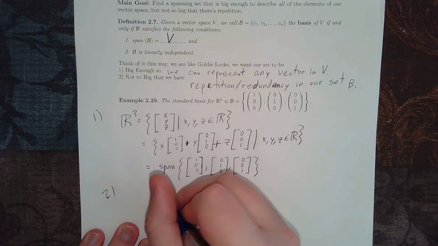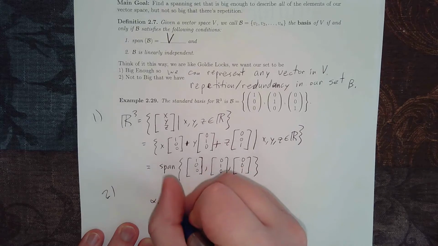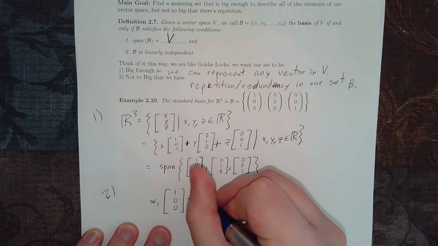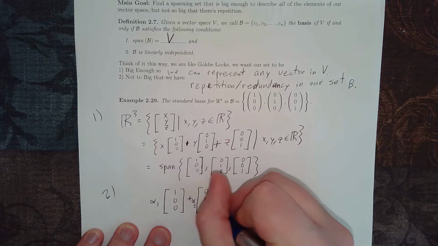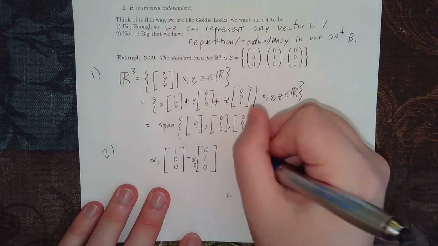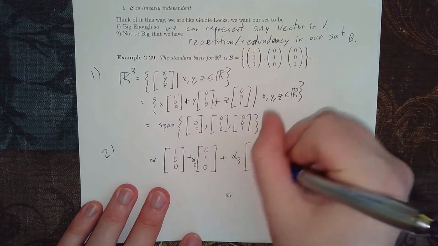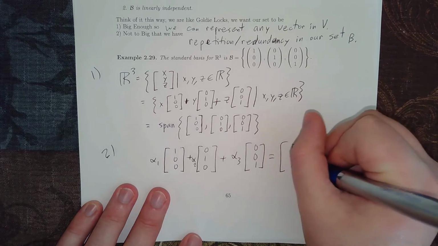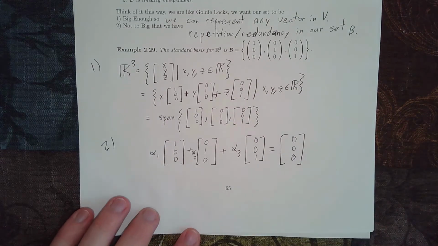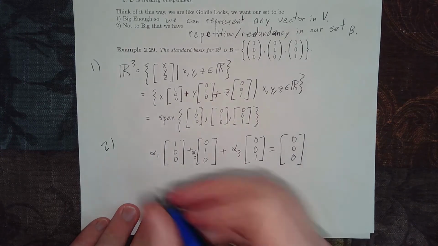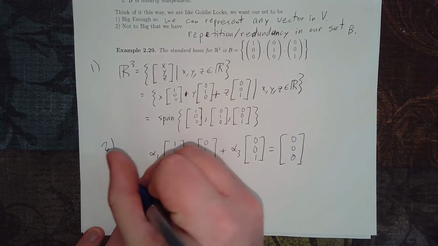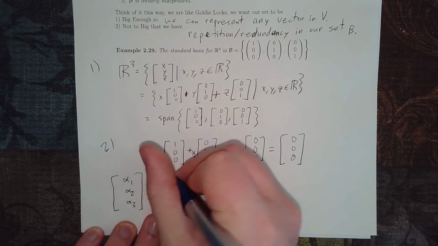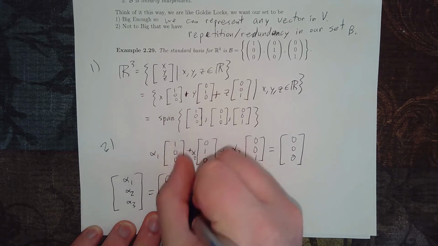What that means is that if I take some alpha 1 times (1, 0, 0) plus alpha 2 times (0, 1, 0) plus alpha 3 times (0, 0, 1), I should only get (0, 0, 0) if alpha 1, alpha 2, and alpha 3 are all equal to 0. So let's add these up and check. We get (alpha 1, alpha 2, alpha 3) has to be equal to (0, 0, 0).